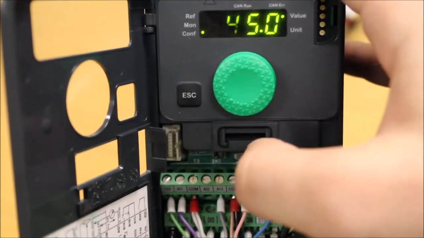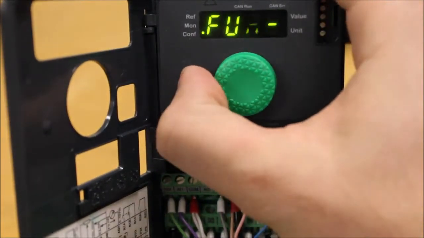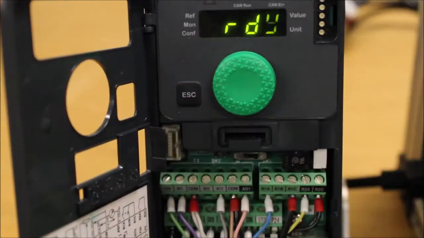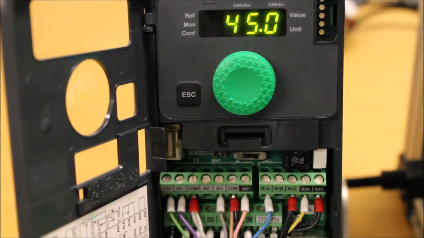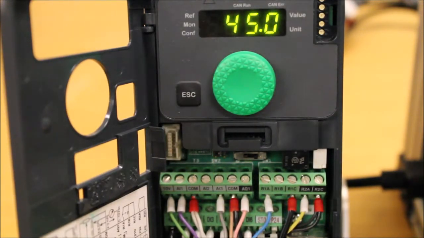Once it's all programmed, you can escape back out to your main screen and give it a run command from DI1. With the first preset, which is DI3, it'll go to 30. With the second preset, it'll go to 60, and with DI3 and DI4 turned on, it'll go to 45. So that hopefully will help you determine how to program this particular function.